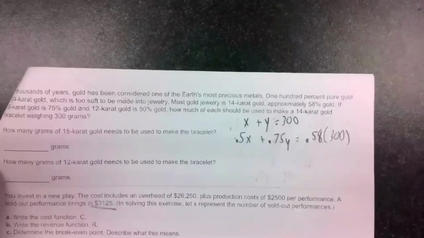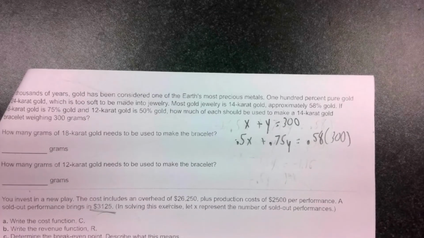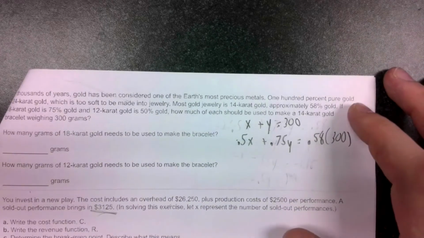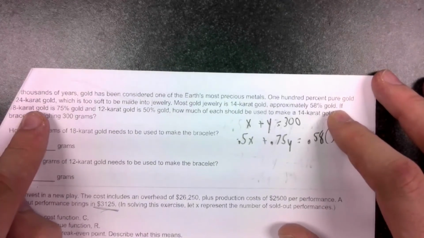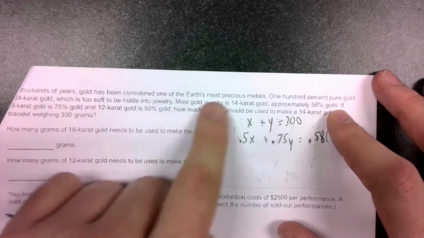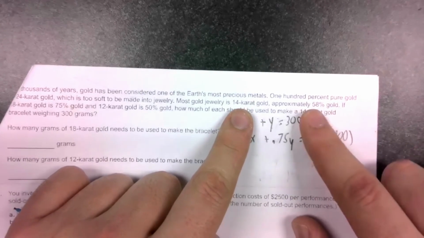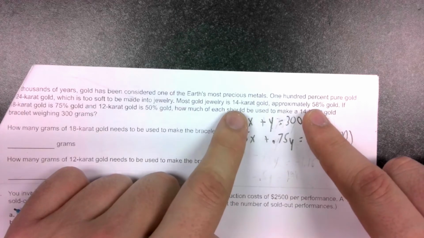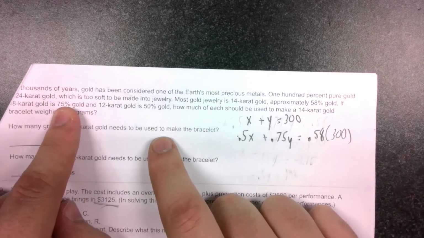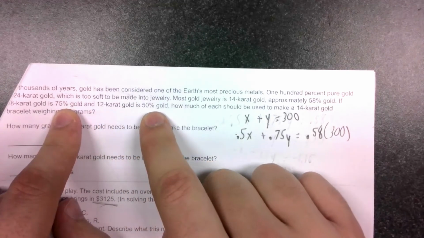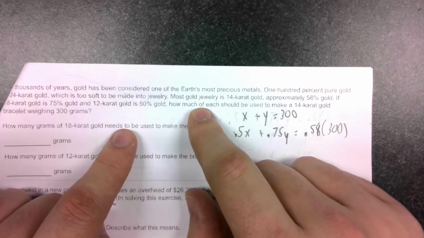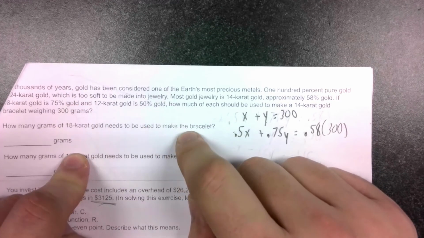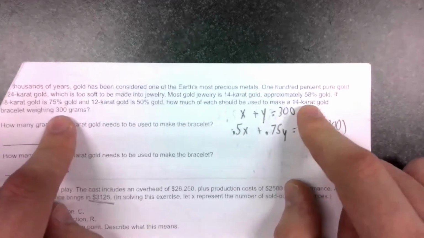Okay. The next one, for number 8 here, we have this gold problem. We've talked about this before, we've had similar problems. So we have a 14 karat gold, which is approximately 58%. But all we have to mix together are two different golds, an 18 karat that contains 75% gold and a 12 karat that contains 50% gold. So the question is, how much do we have to mix together of the 50% and 75% gold to make a 14 karat gold bracelet that weighs 300 grams?